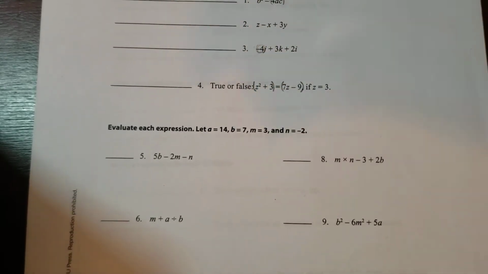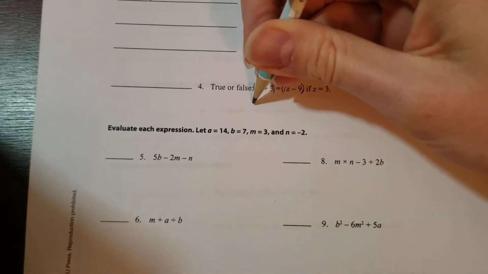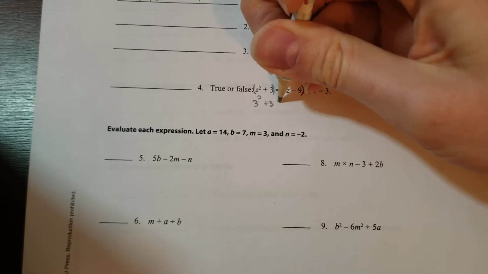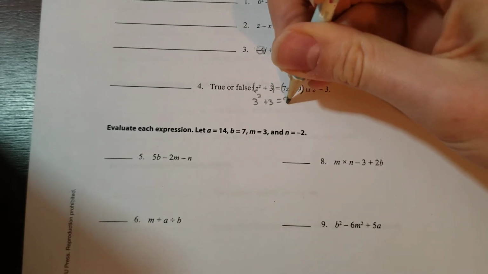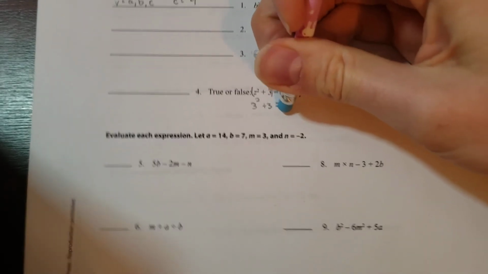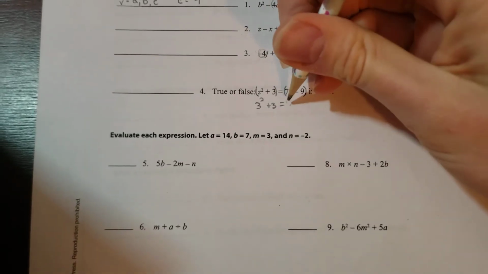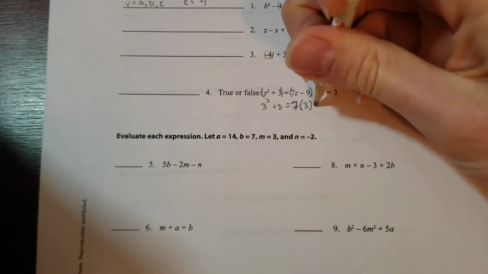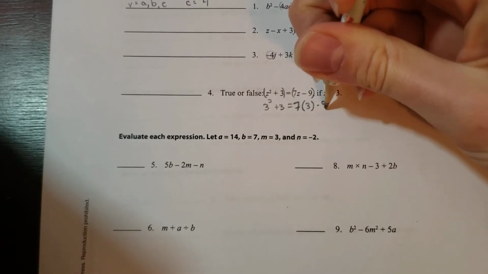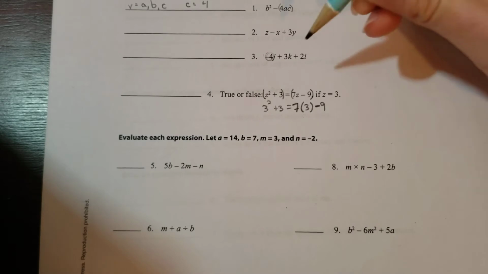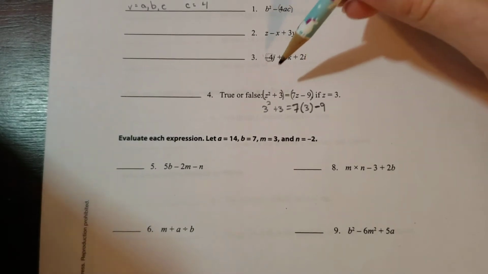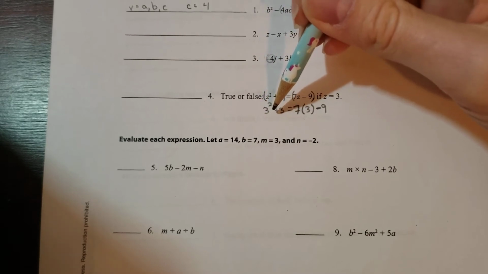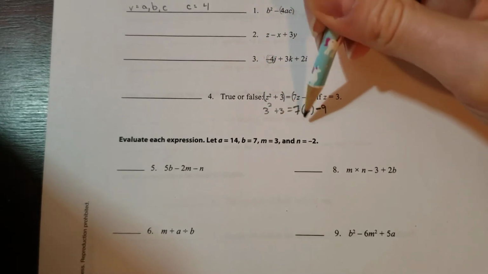So this side of the equation will be 3 squared plus 3 equals, that should be not a 3, but a 7. 7 times 3 minus 9. Prove that that's true. Again, we're going to do all of our math and see if this equals this.